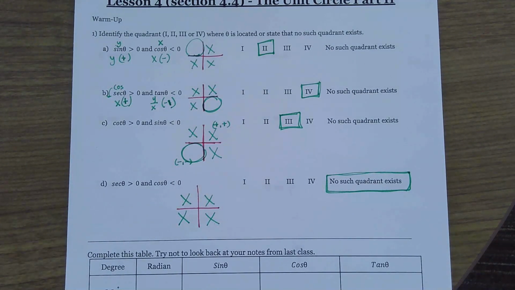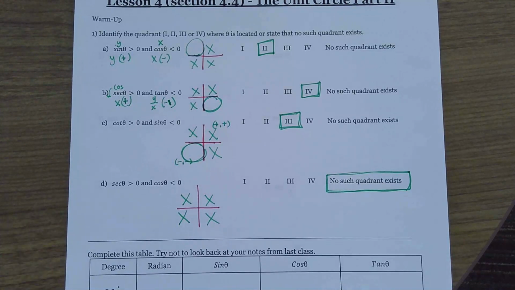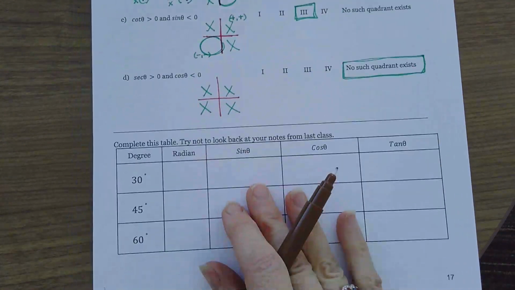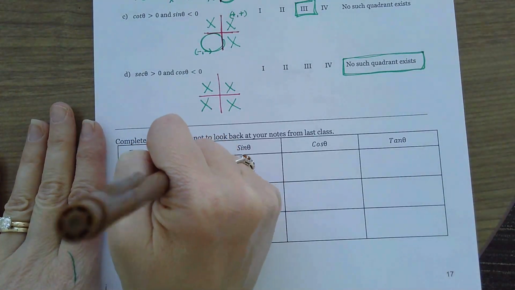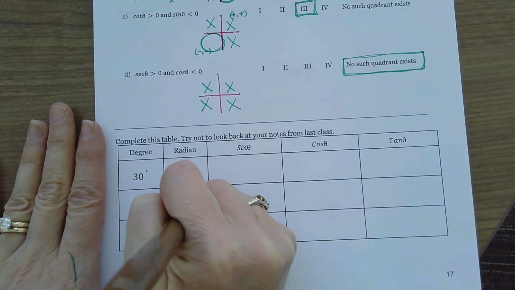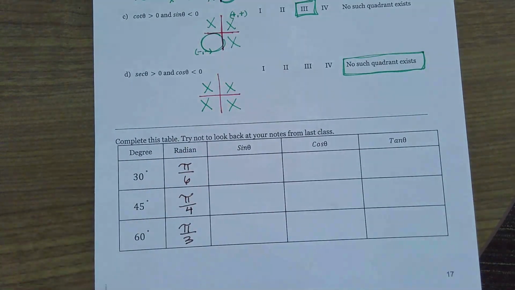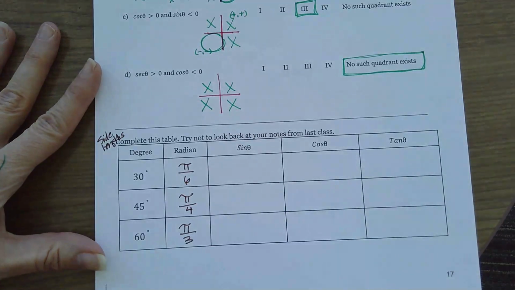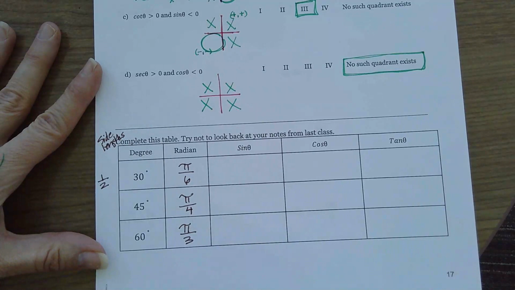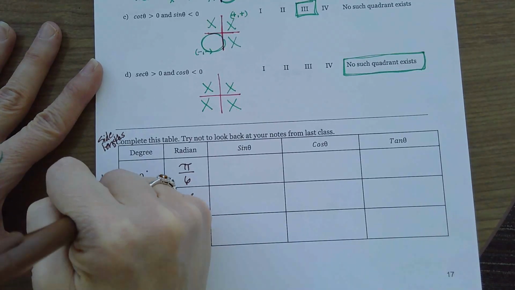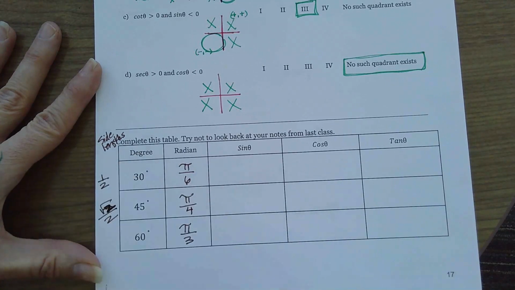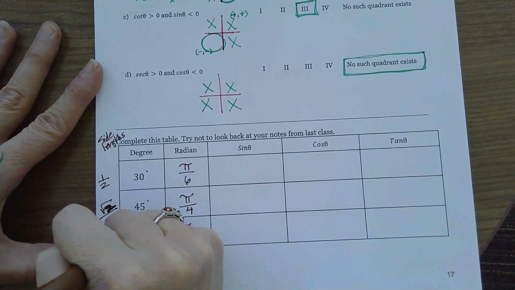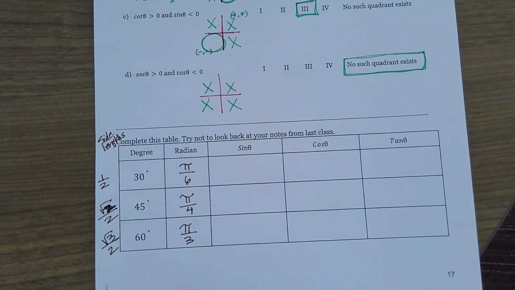All right, this is what we did in the previous set of notes, just reminding ourselves about the side lengths and the angle measures. So 30 degrees is pi over 6, 45 degrees is pi over 4, and 60 degrees is pi over 3. I had you write down last time the side lengths, as a nice refresher: the side across from 30 degrees is 1/2, across from 45 degrees is root 2 over 2, and across from 60 degrees is root 3 over 2.